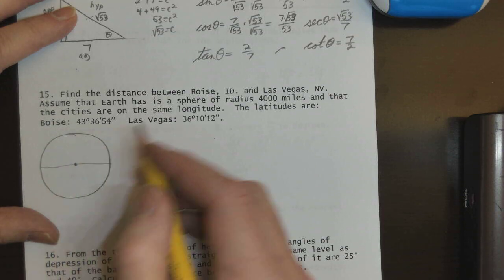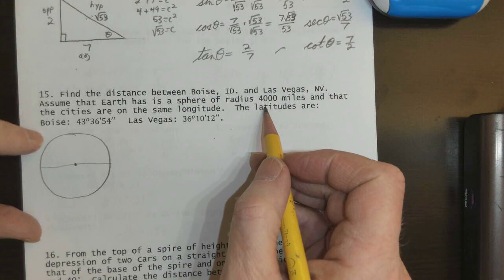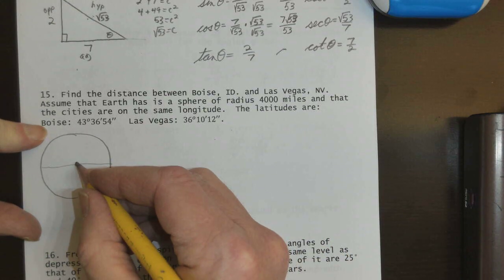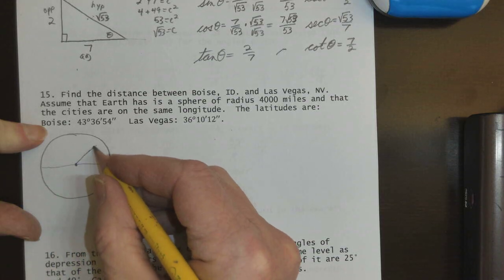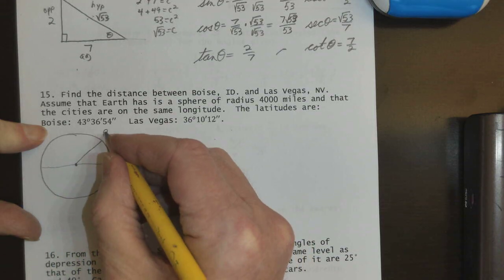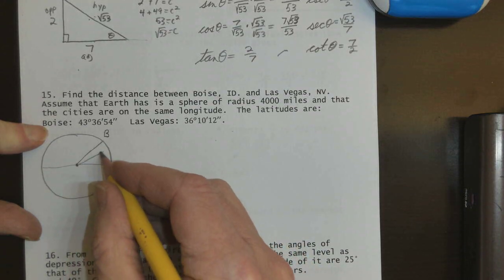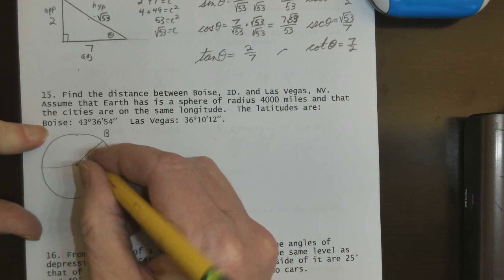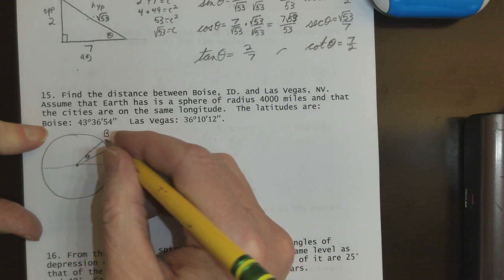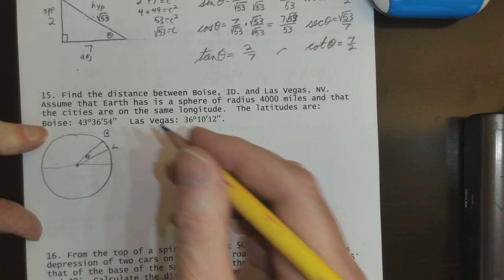There's the center of the Earth. Boise is 43 degrees, so I'm going to draw Boise right here. Las Vegas is 36 degrees. I'm going to draw Las Vegas right here. I'll put theta right here, and we're going to find that arc length.